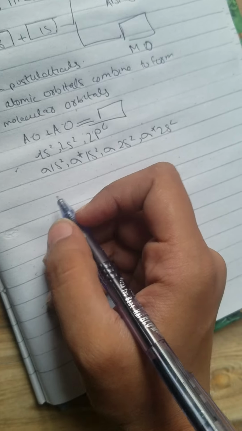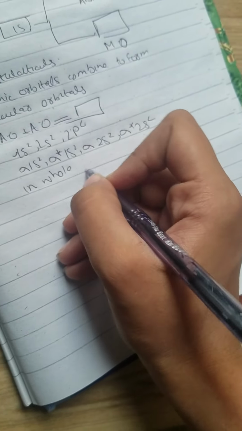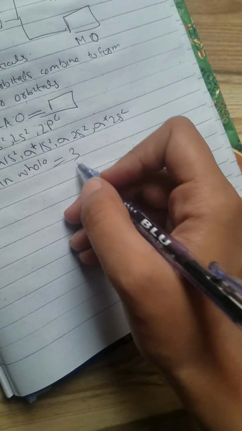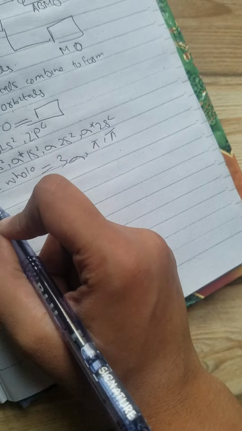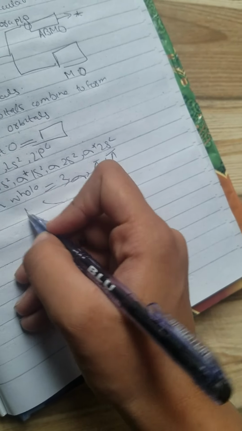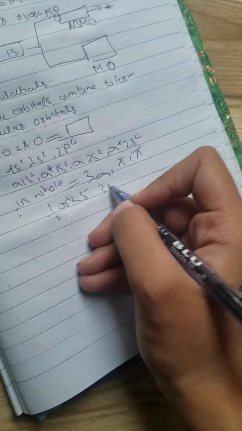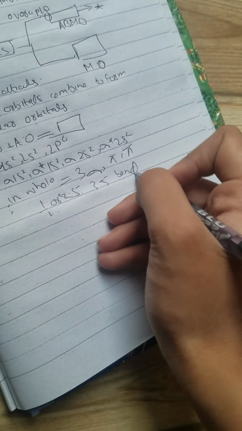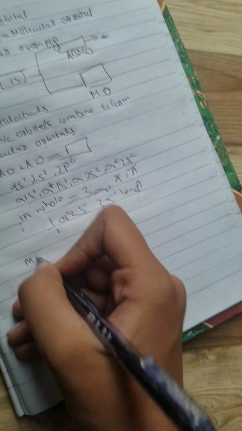In valence bond theory, we only consider bonding in whole numbers, up to 3 bonds. It can make either sigma, pi, and pi, that's it. But in molecular orbital theory, the bond order can be a fraction, for example 1/2 or 2.5 or 3.5 bonds. We can consider this in molecular orbital theory. This whole theory is based on the wave mechanical model.